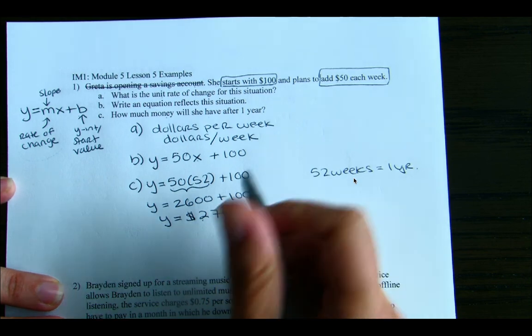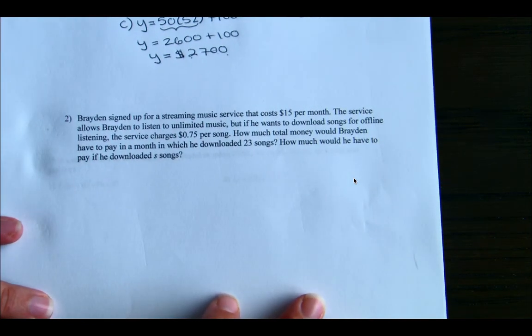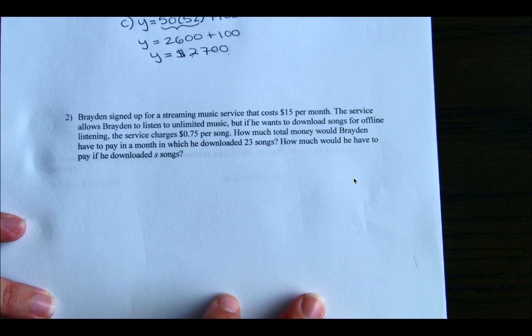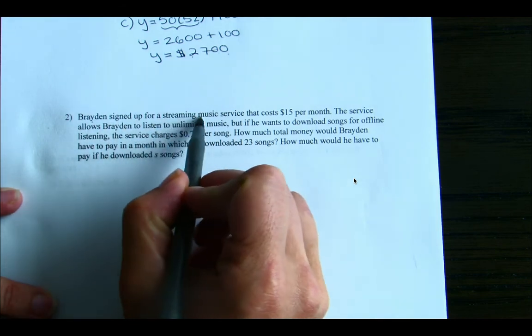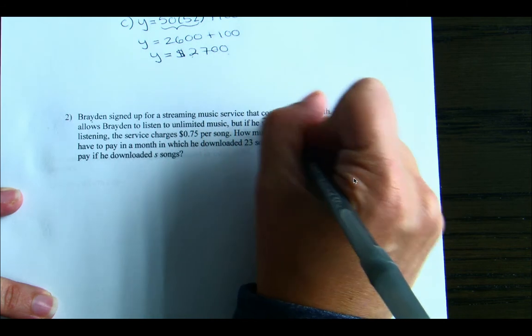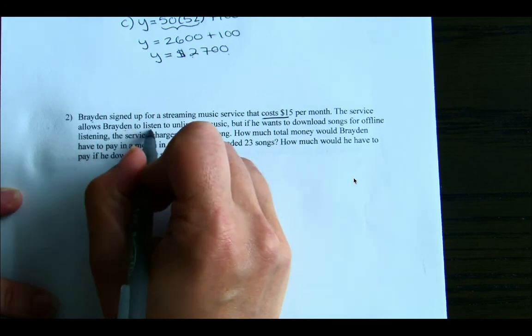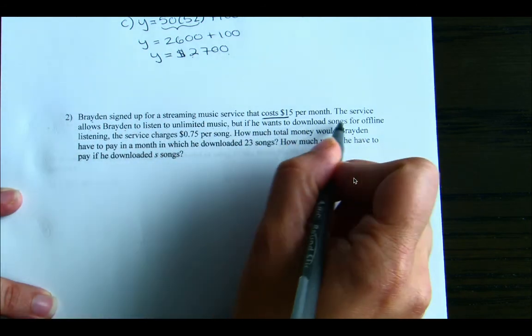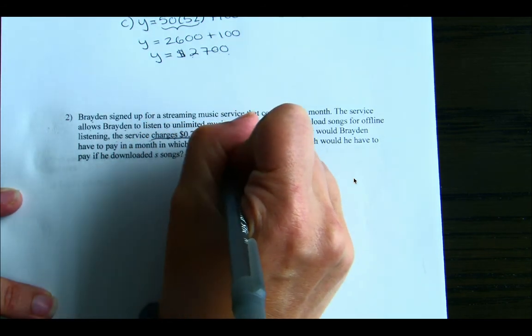Otherwise, we're going to do one more example. This example that you are about to see is more related to one that might be found in Delta Math. So it's worded in a way that might be even more confusing than what we're used to, which is why it's super important that we go over it. So for this one, Braden signed up for a streaming music service that costs $15 per month. So I'm saying it costs $15. This service allows Braden to listen to unlimited music, but if he wants to download songs for offline listening, the service charges 75 cents per song.